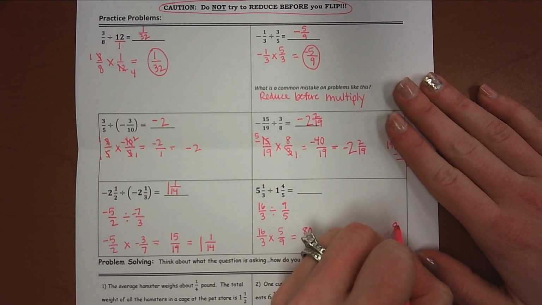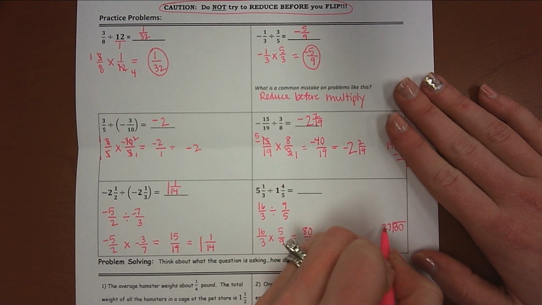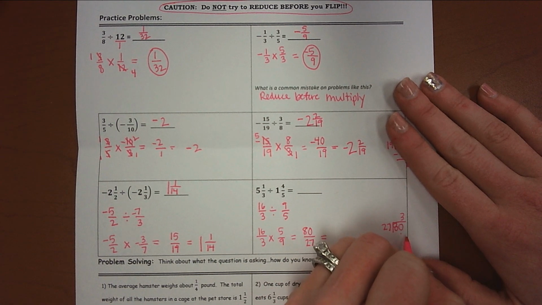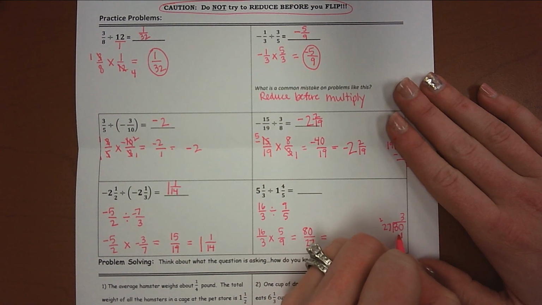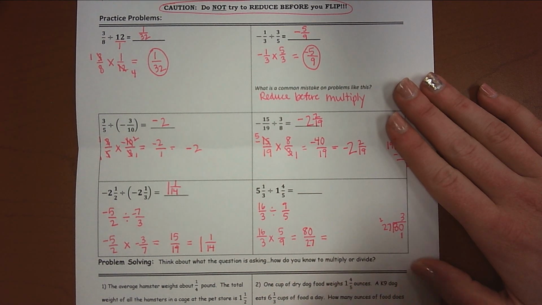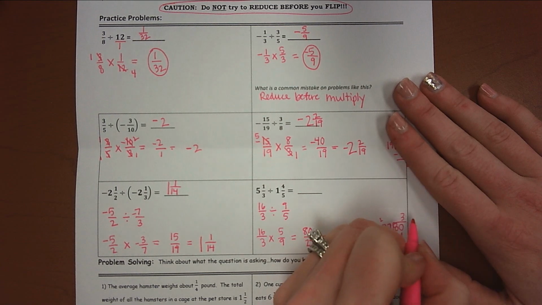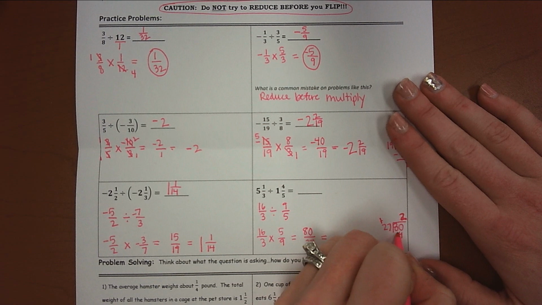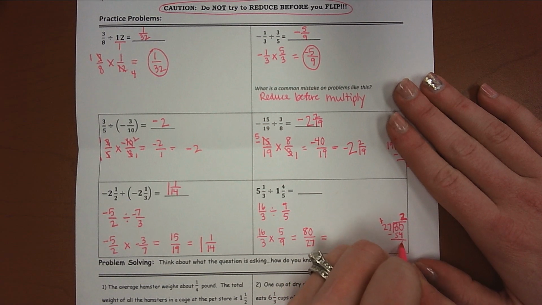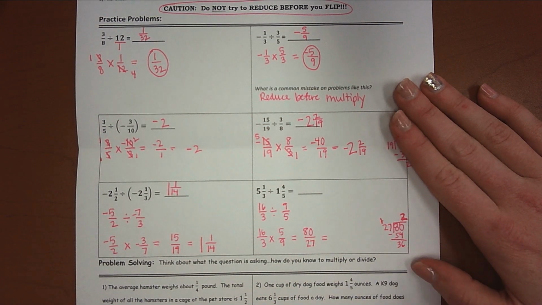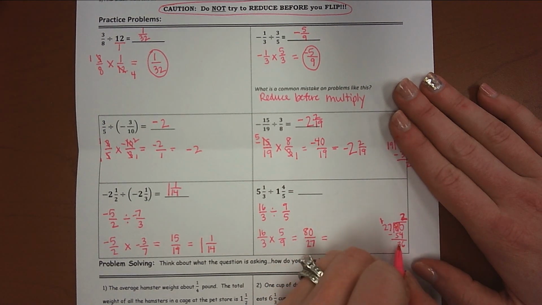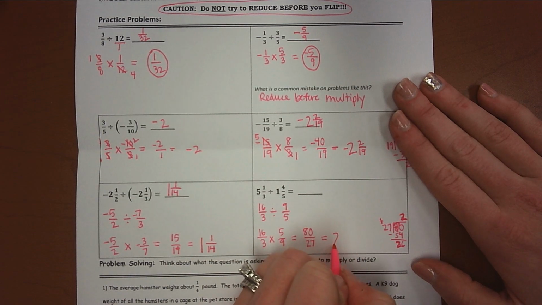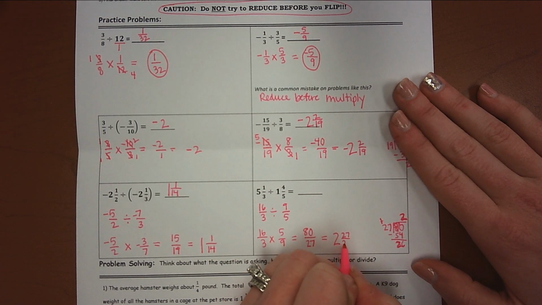27 goes into 80 3 times, but I'm having a hard time coming up with, I think it's 9 left over, but let's double check. That's 81. Oh, so it can't go in there 3 times, it can only go in twice. So 2 times 27 then is 54, and when I subtract, I'm getting 26 if I borrow correctly. So I've got 26 left over, so I've got 2 and 26/27.